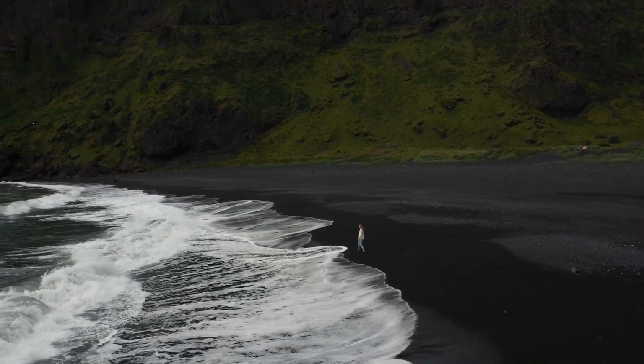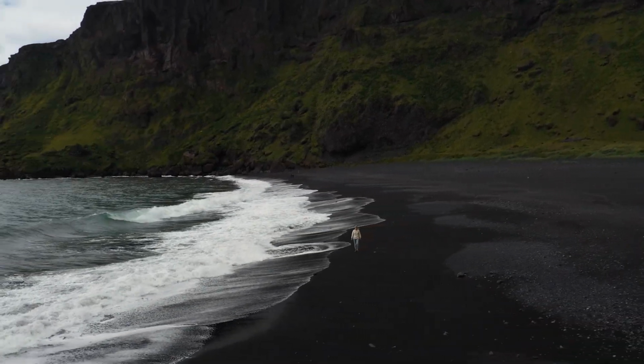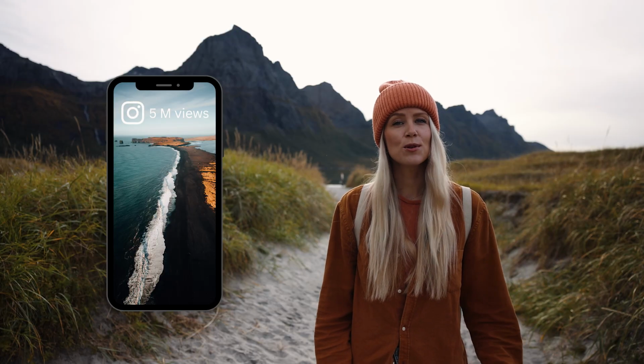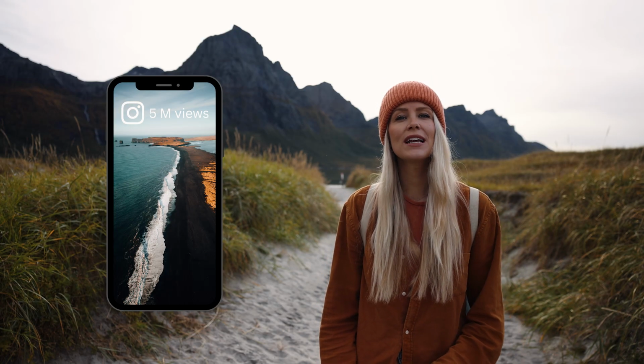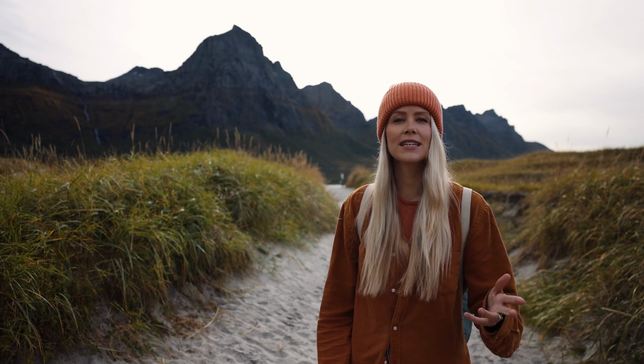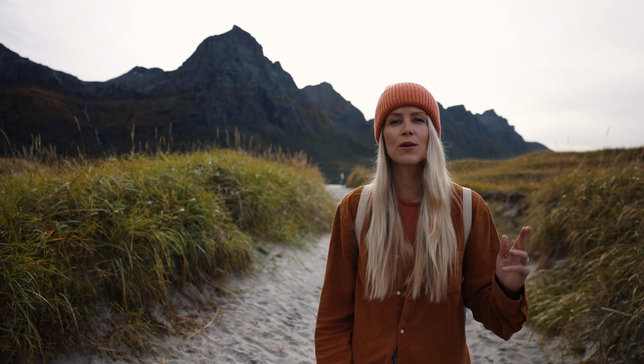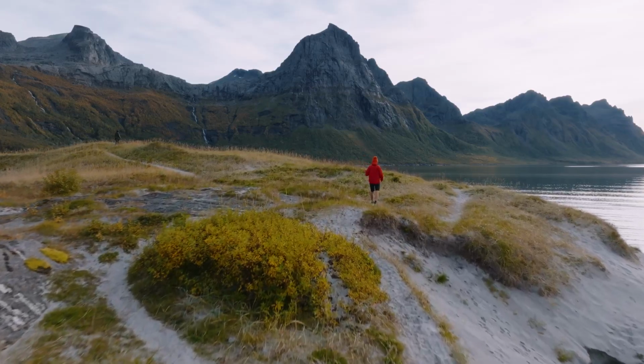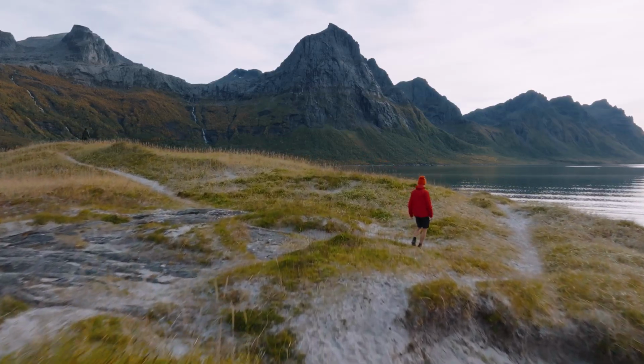I've captured a few clips like this, even in Iceland on the black sandy beaches, and this content has always performed really well. So to best suit this beach, I think it would be really good to have someone walking along the beach while I circle around that person with a drone. I'm gonna ask Leo to walk on the beach, and then I'm gonna circle manually around him.